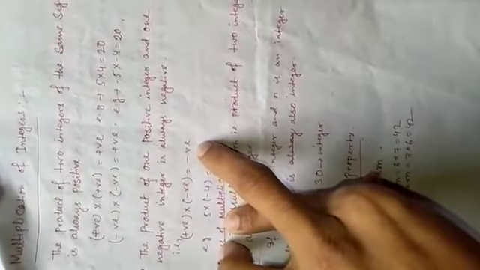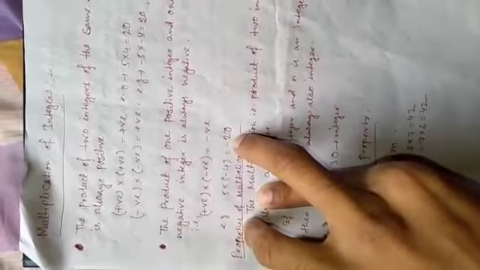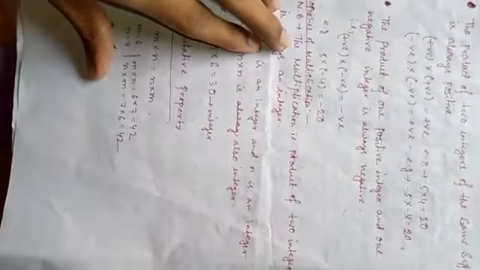Okay, and another one is that the product of one positive integer and one negative integer is always negative. Always remember that. If we multiply one positive integer with another negative integer, then we will have a negative value. Example, if we multiply 5 with minus 4, then we have minus 20. Okay, now we will study about properties of multiplication.